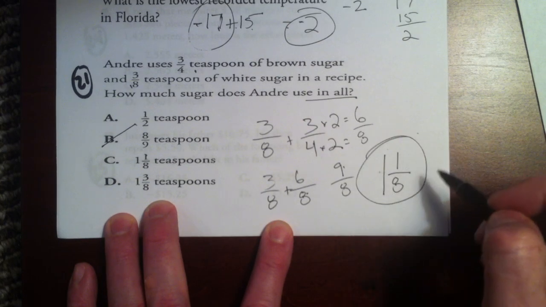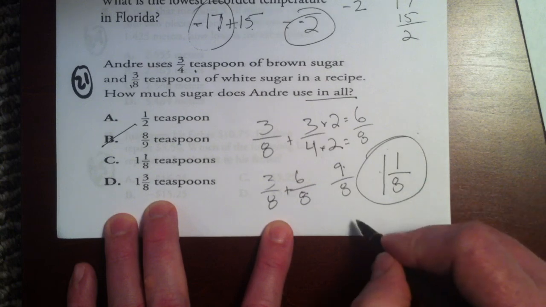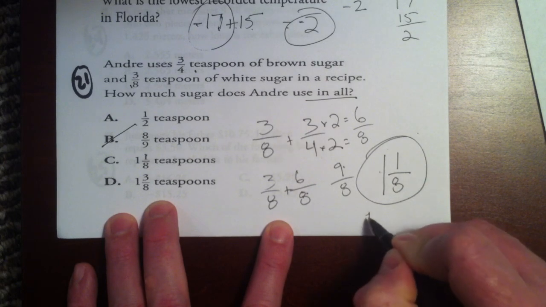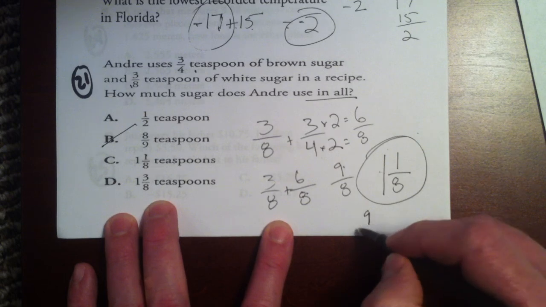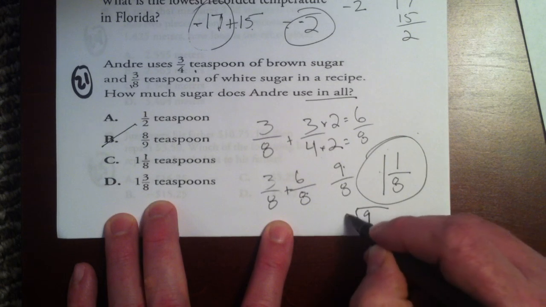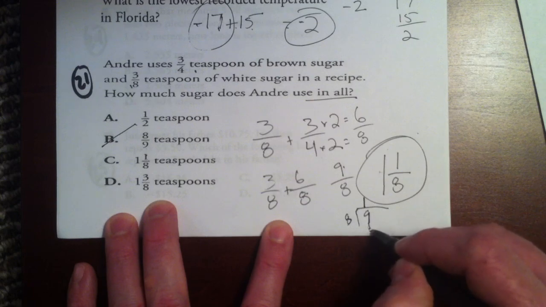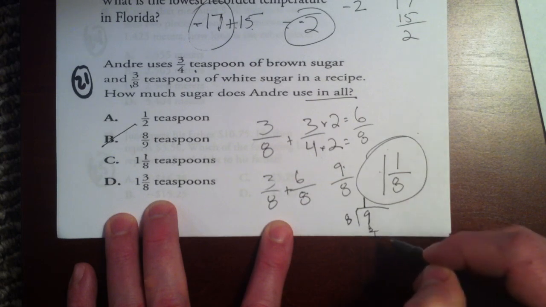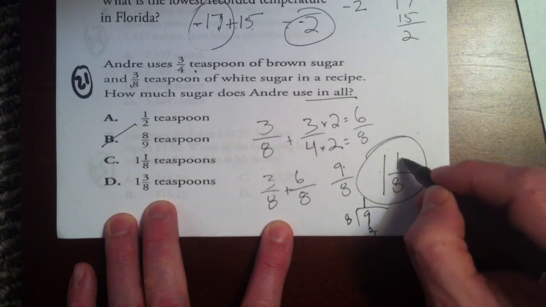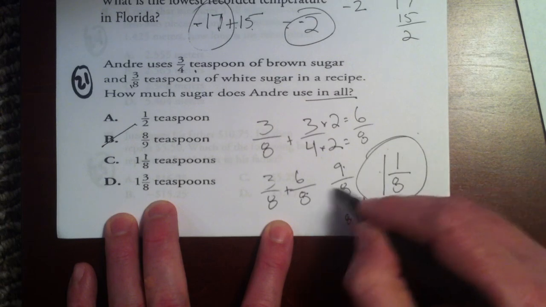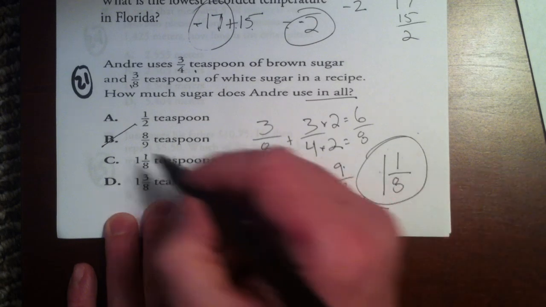So it's 1 1/8. So for example, 9 goes in the house, 8's outside. It'll go in there once without going over. 1 minus 1 equals 1, that's our remainder. Our remainder goes up here. Our old denominator stays right there, and our choice is C.